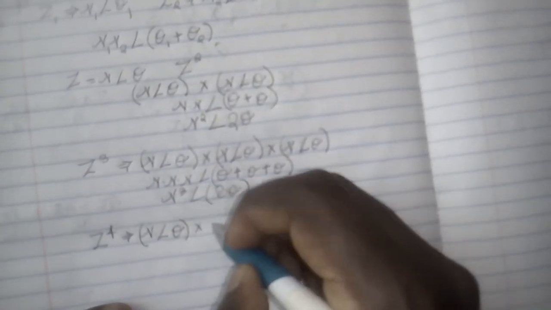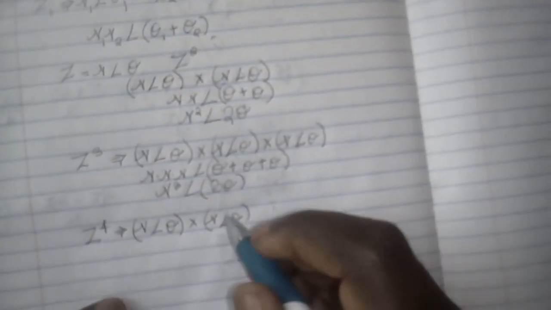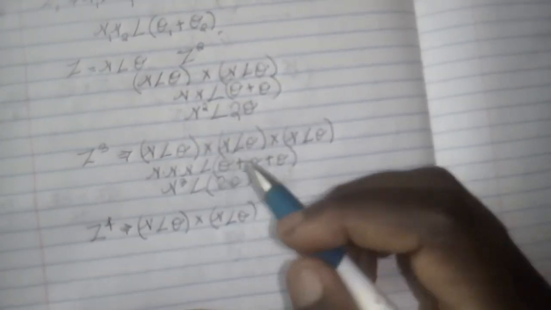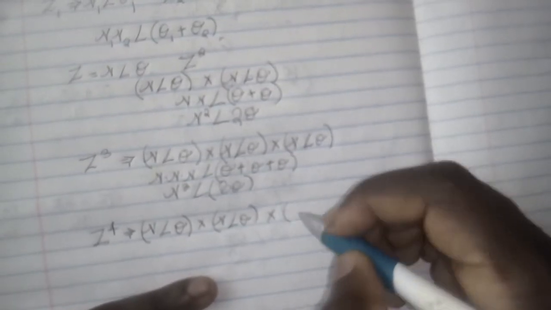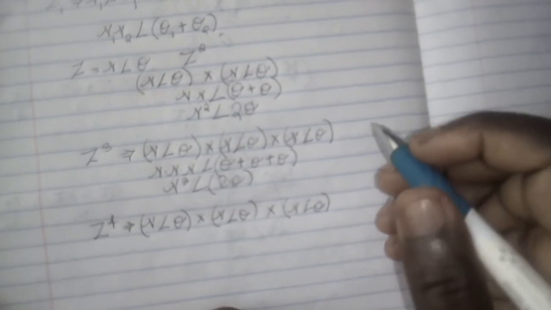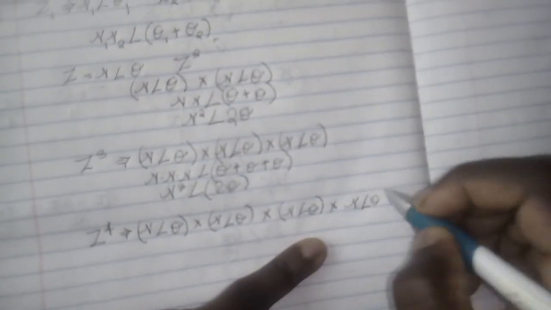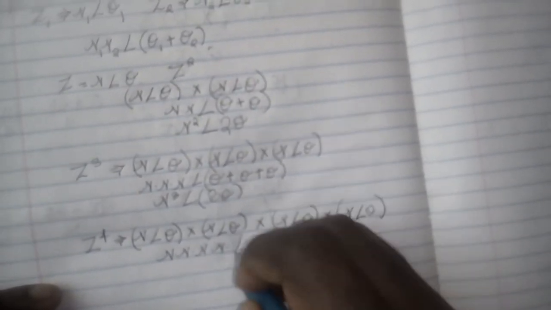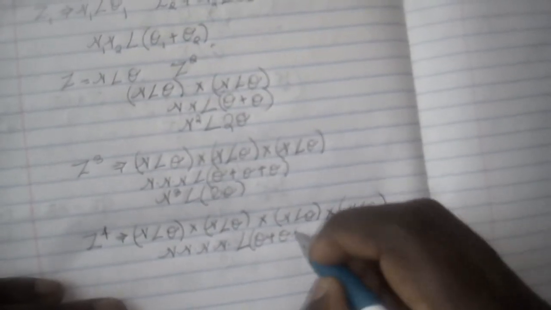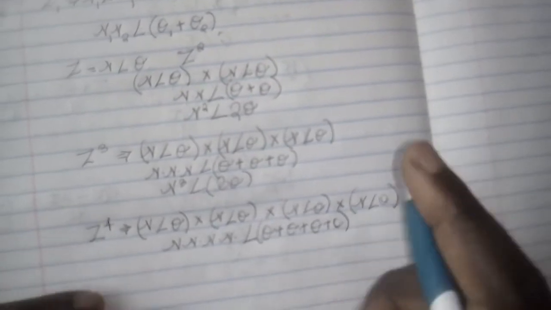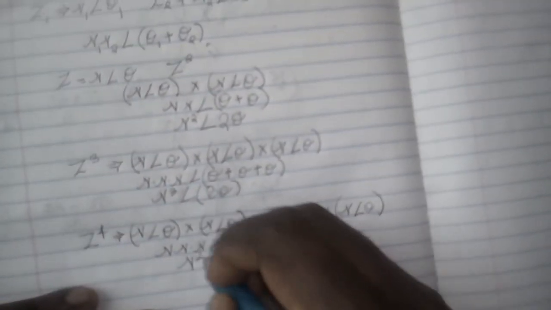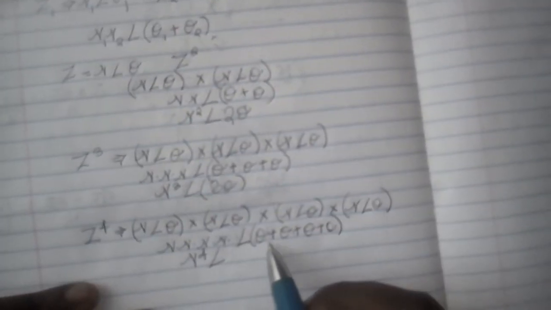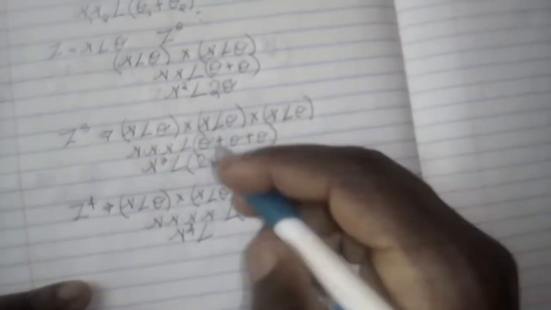Z raised to power 4 will be r theta multiplied by r theta, times r theta, times r theta. Remember, this is z in polar form, and we are raising z to power 4, meaning that z will appear 4 times. Again, you multiply their moduli and you add the arguments. r times r times r times r is r to the power 4, and the argument is theta plus theta plus theta plus theta, that is 4 theta.